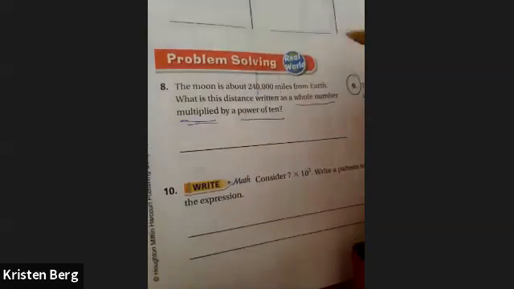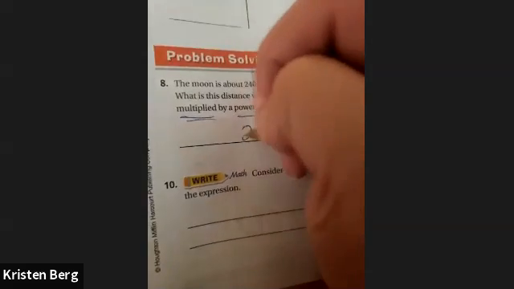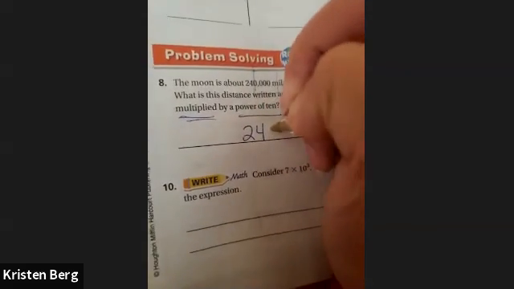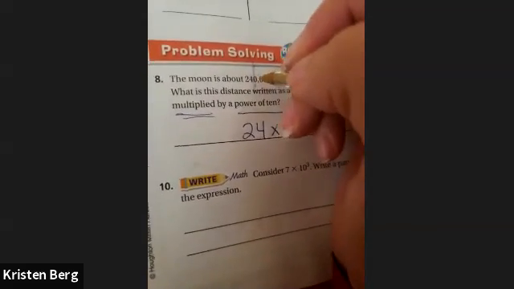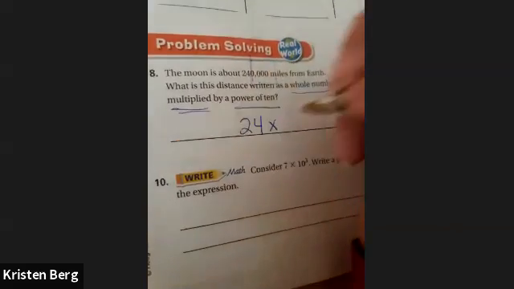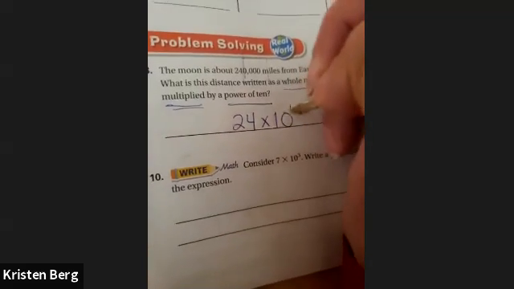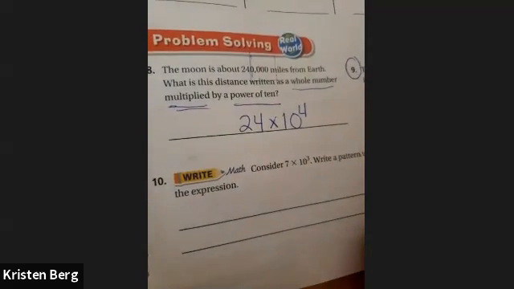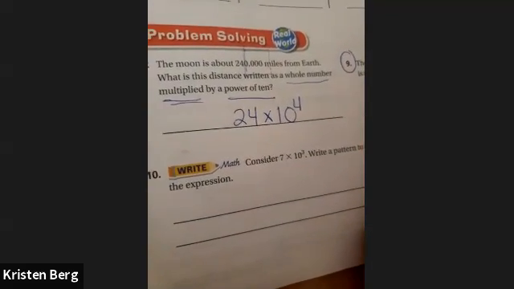You take everything but the zeros, it would be just 24. And then you can times that by how many zeros you need to add. 1, 2, 3, 4. So you would say 10 to the 4th power. So that is how you would do that. You do not have to worry about 10. You won't be doing that.